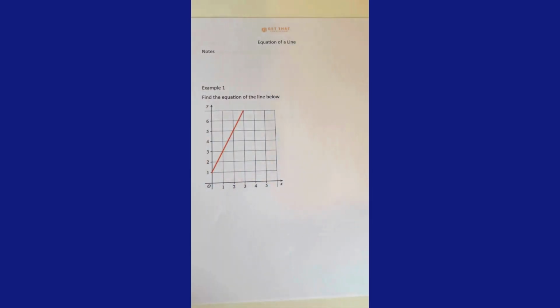Okay, so this is the second video of two videos on the equation of a line. There is a previous video which is more of an introduction, which goes through the general formula of an equation of a line, what it means, how to use it. If you haven't watched that one already, I suggest going back and having a look at that one before this one. However, we will quickly talk about the general formula and then move on to look at some examples.